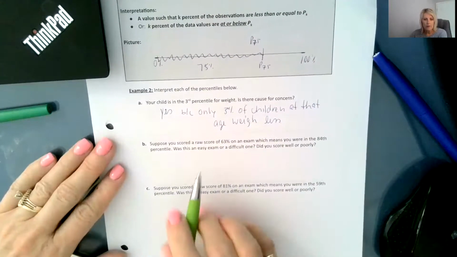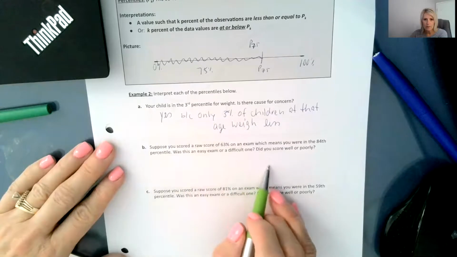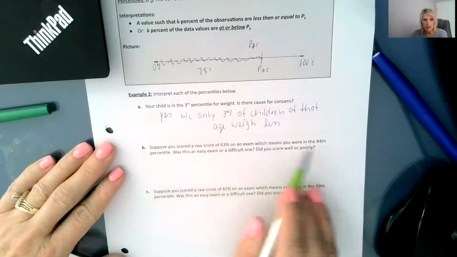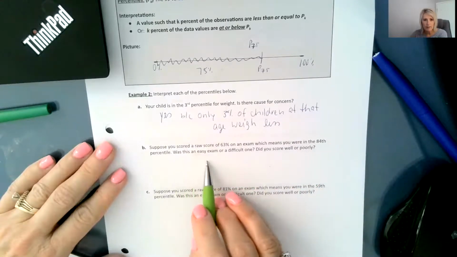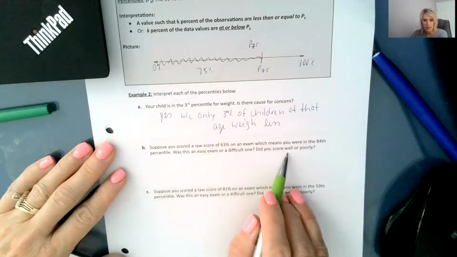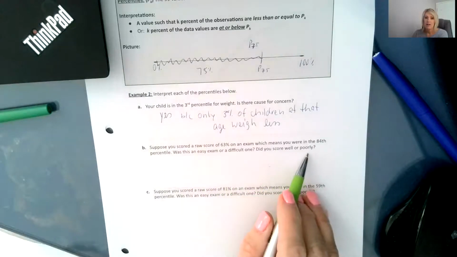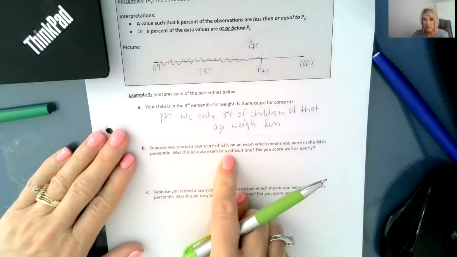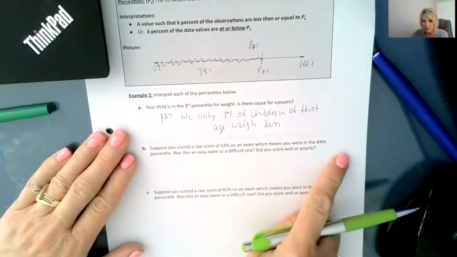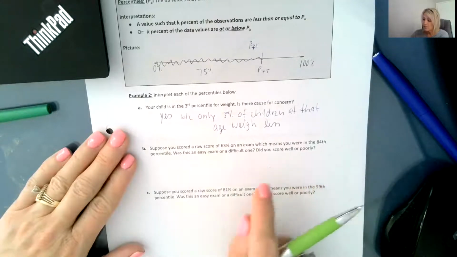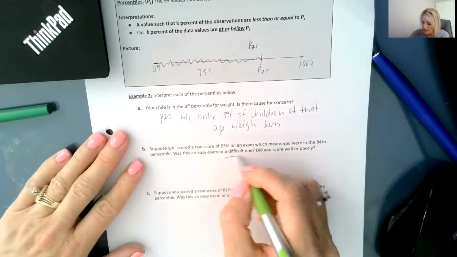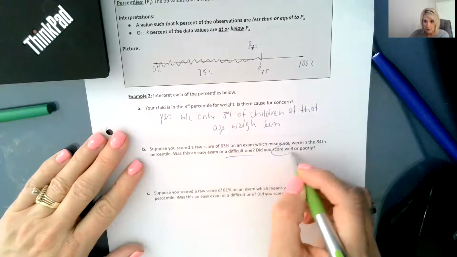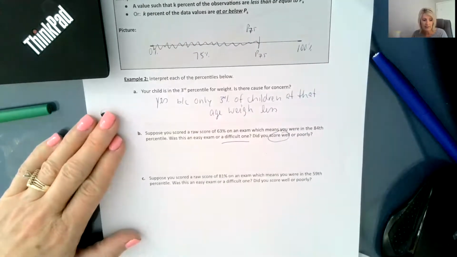Suppose you scored a raw score of 63% on an exam, which means you were in the 84th percentile. Was this an easy exam or a difficult one? Did you score well or poorly? Well, 63% is not a high score, but you scored higher than 84% of the class, which means it was probably a difficult one, and it looks like you scored well compared to everyone else in the class.